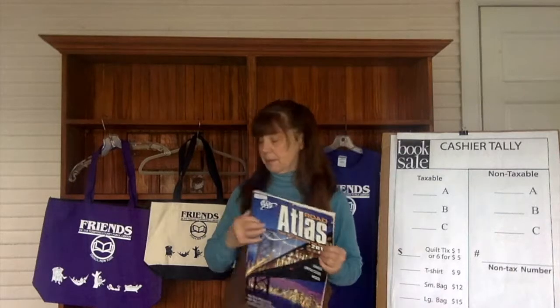Yes, it's stapled on the side, but these are huge atlases. We have smaller ones, they're in category C. This is a big atlas and it is a category A.